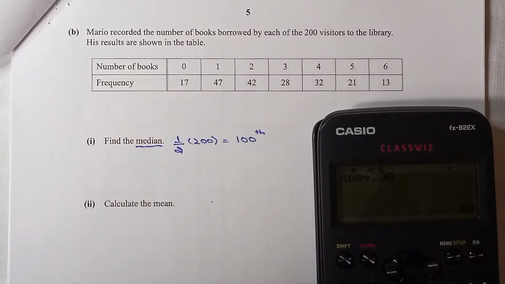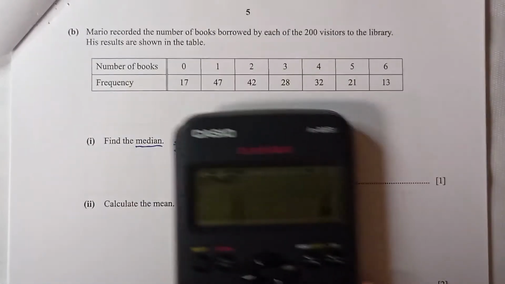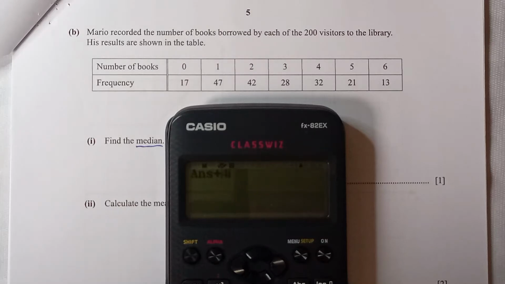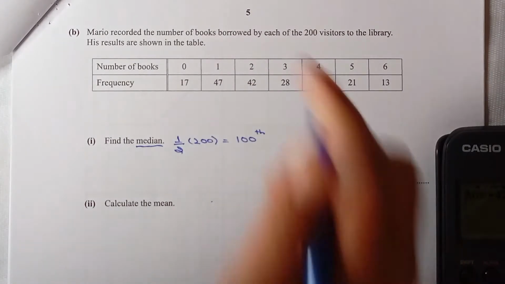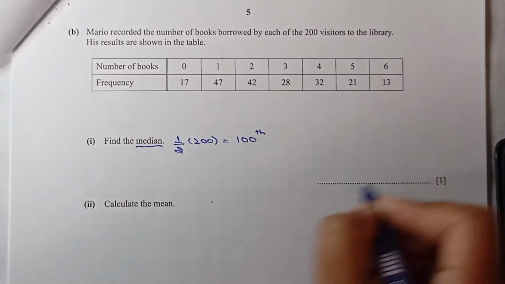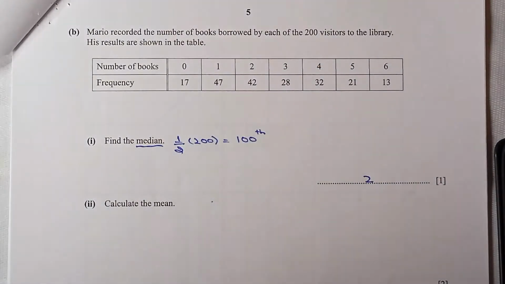So we need to add, and we can check where the 100 appears. So 17 plus 47 would be 64. It is lower than 100. So adding 42, this is 106. So 100 comes in this range when the number of books is 2. So the median is 2.